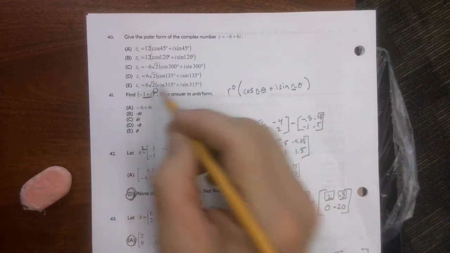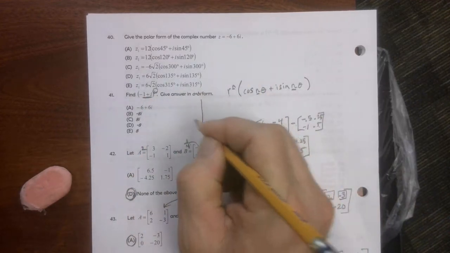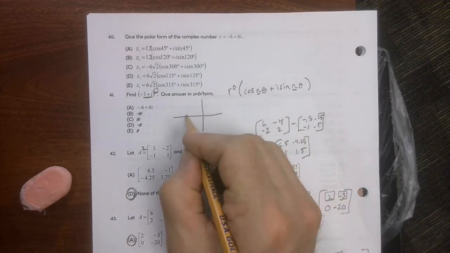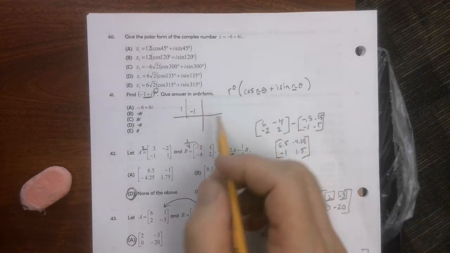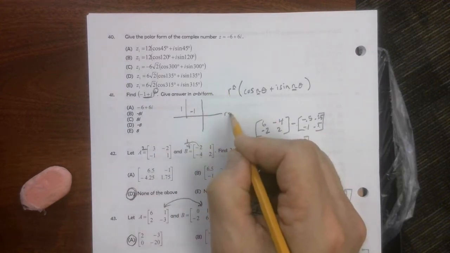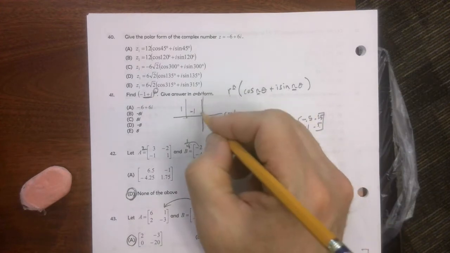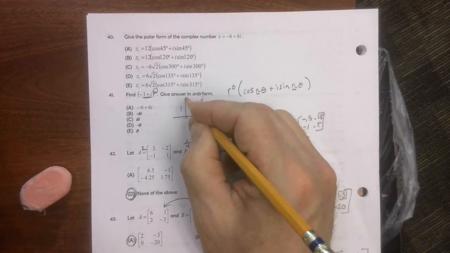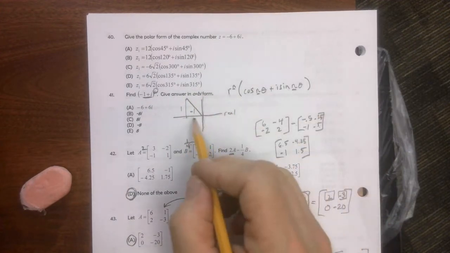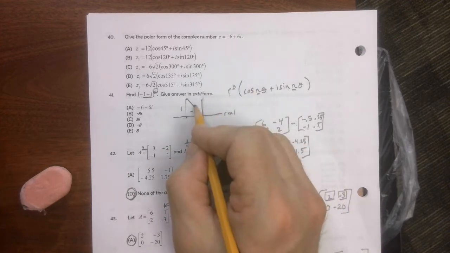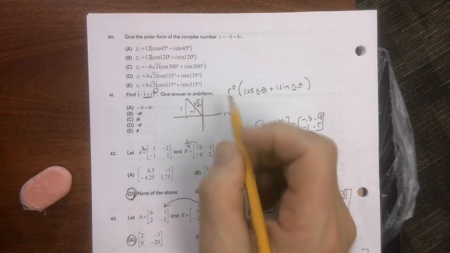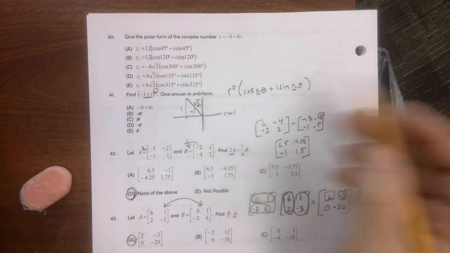Well, this is the same thing as going left 1 and then up 1. Because this was our real x-axis, and this is our imaginary axis, if you recall. And this is our spinner, or our vector. And so what we have is a 45, 45, 90, so this is the square root of 2, which is our radius.